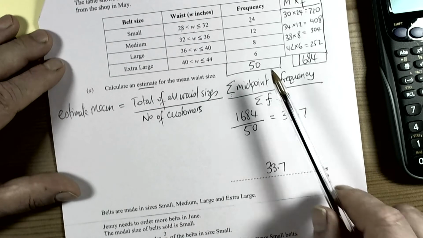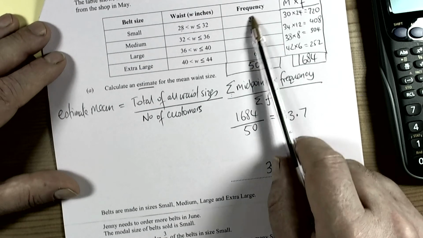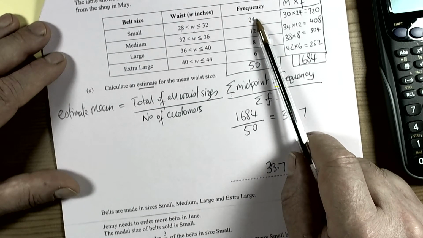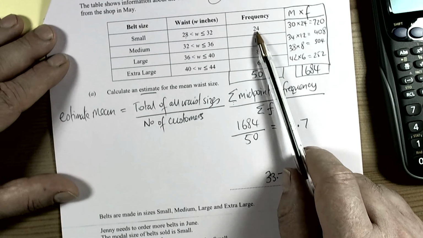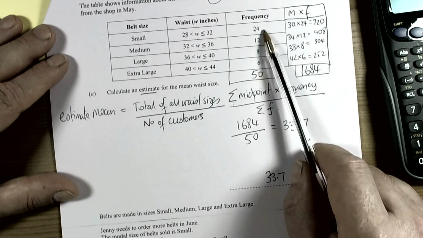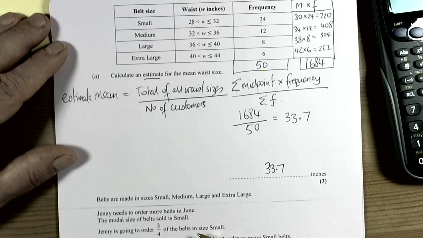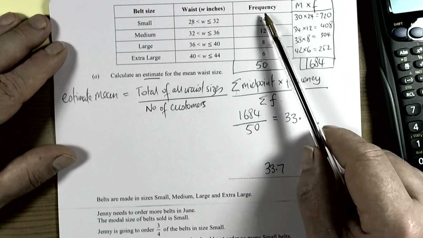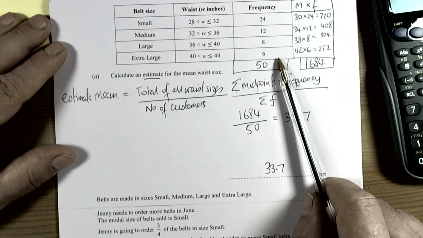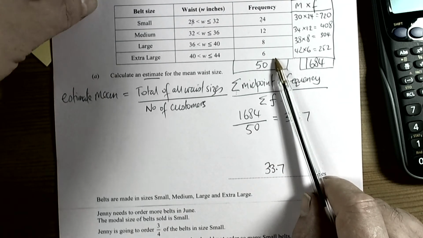Okay, well, based on May's results, we can see that 24 people bought small belts out of the 50 people. So roughly half. She's wanting to order 3/4. So that would seem unreasonable, because based on the information for May, it says that about half the customers are buying it.